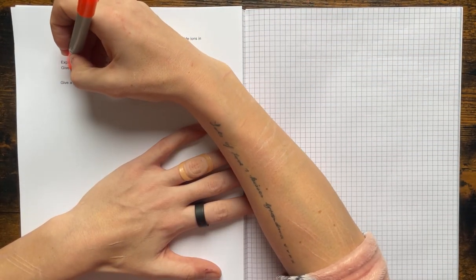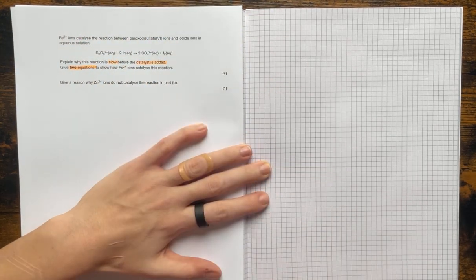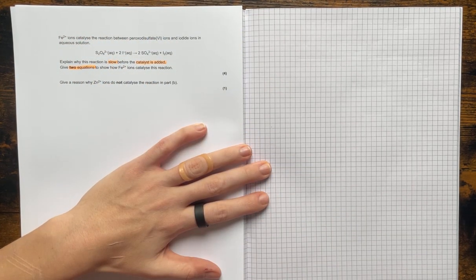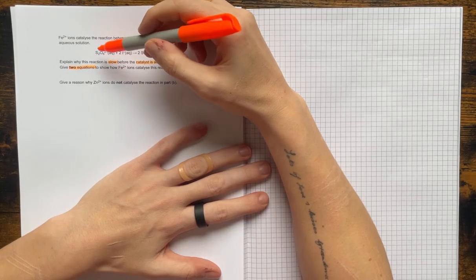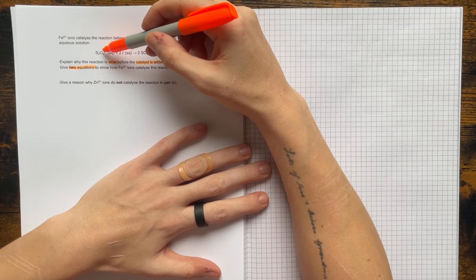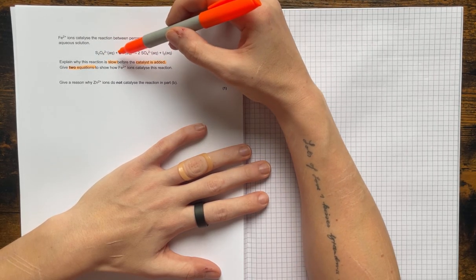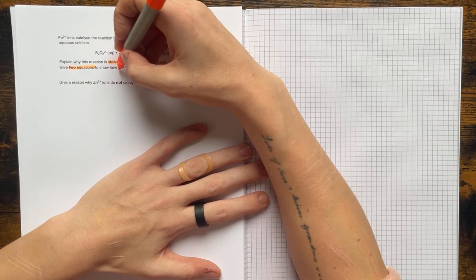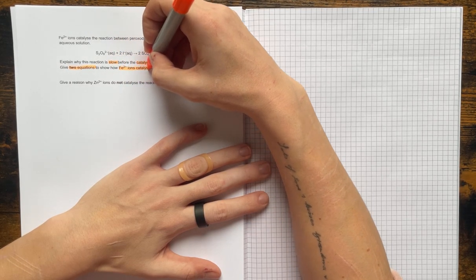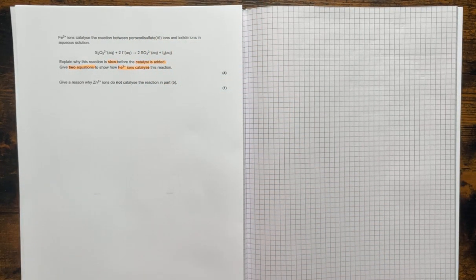The two equations that we are going to be writing show how the Fe2+ reacts with the peroxydisulfate ions first, and then how the Fe3+ ions generated would react with the iodide ions. So that's what we are going to be having a look at in this question. That's what I'm going to show you how to do.